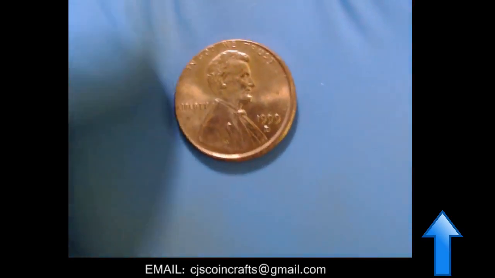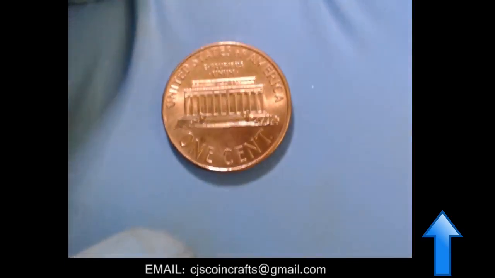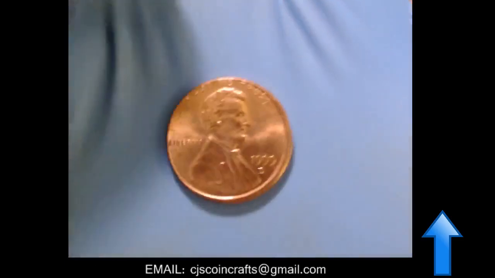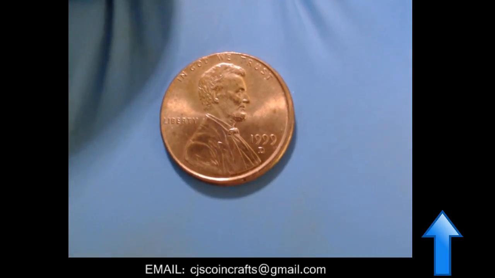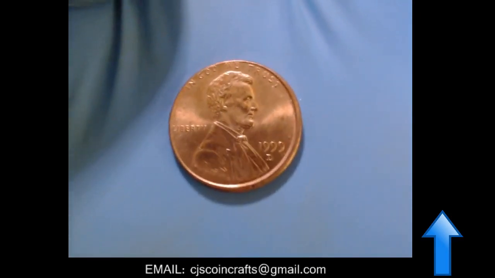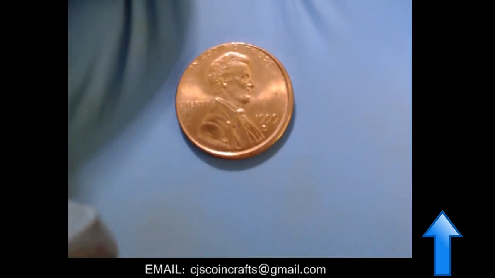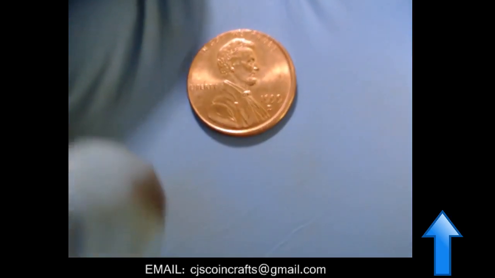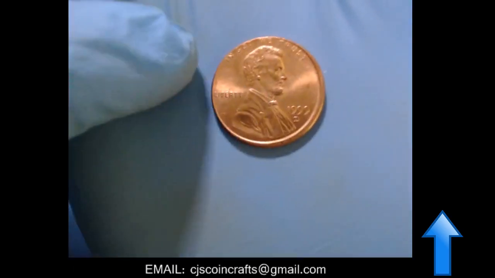So if I flip it over, it's exactly centered, which means that the front of this is caused by a misaligned die. So the obverse die is actually in just a little bit off, and it's not straight, and that's what causes this rim to show up like this.